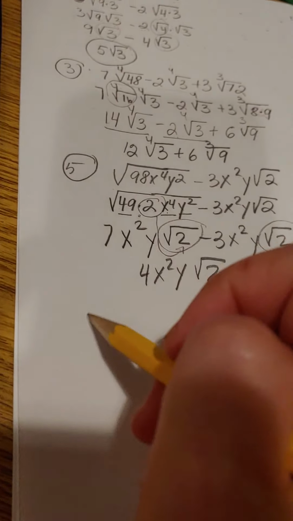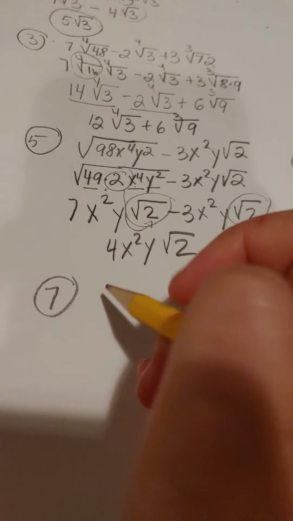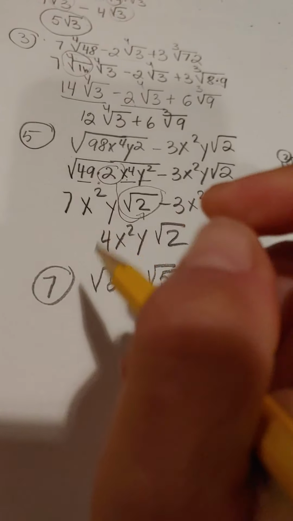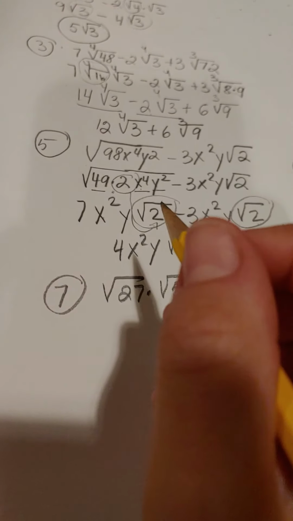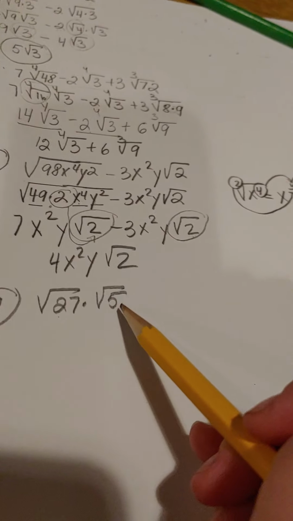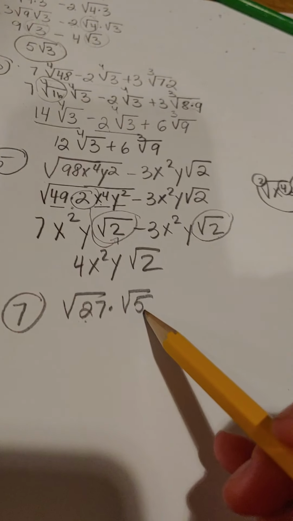Okay, problem number 7. Square root of 27 times square root of 5. We cannot take the square root of 27, and we cannot take the square root of 5.